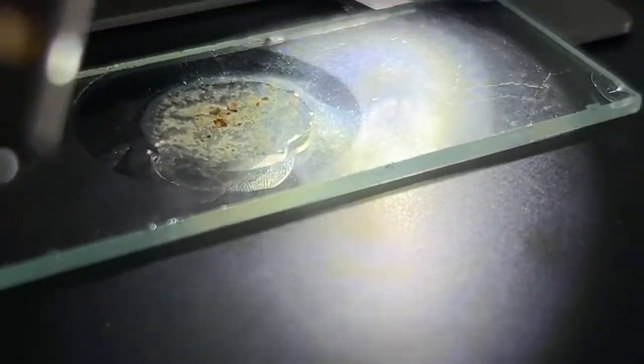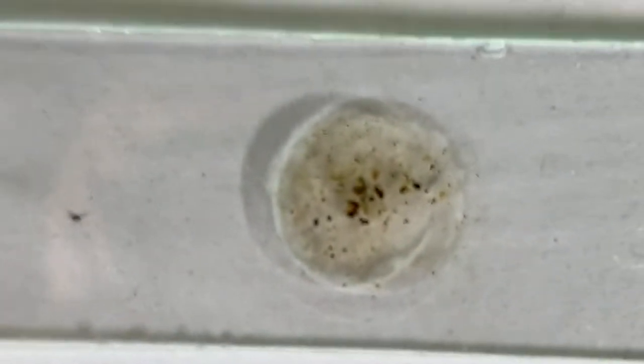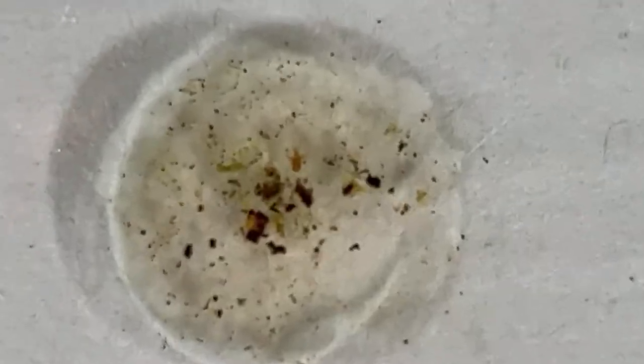So all that interplay was happening in this little bit of water. And let me take out the slide and see if we can make out that little tick here. There is the tick. Okay, let me stabilize my hands a little. It's very difficult.